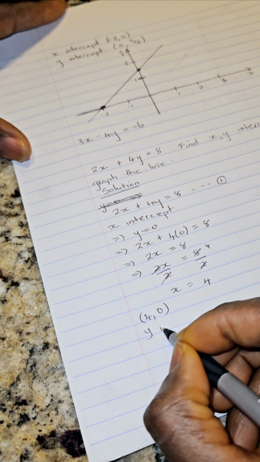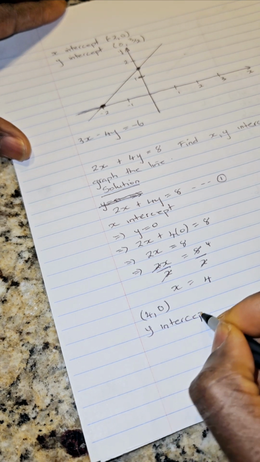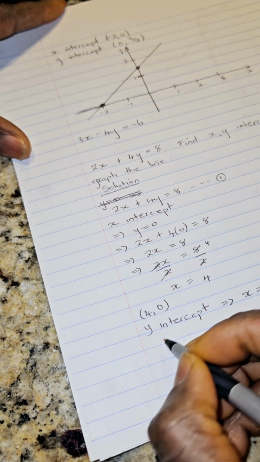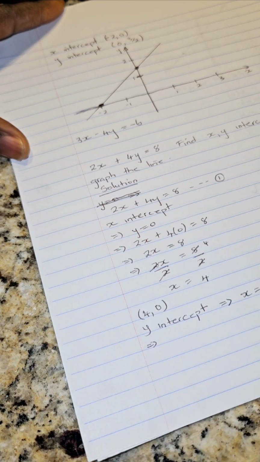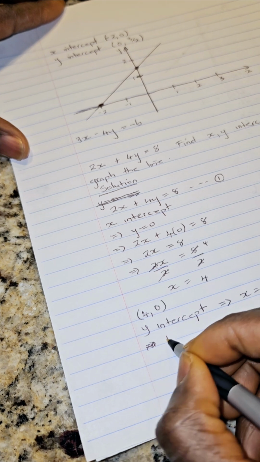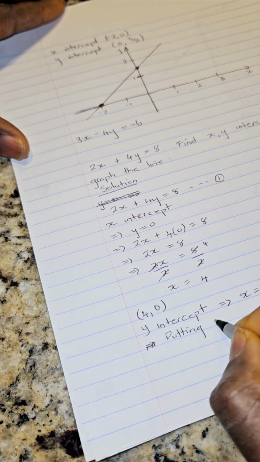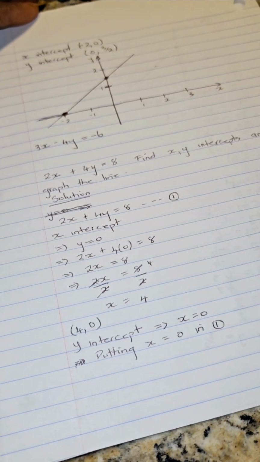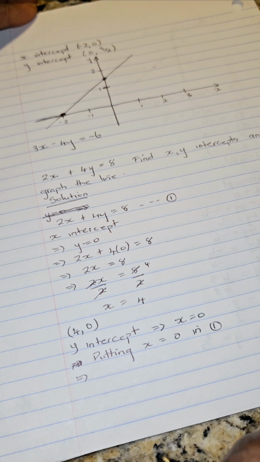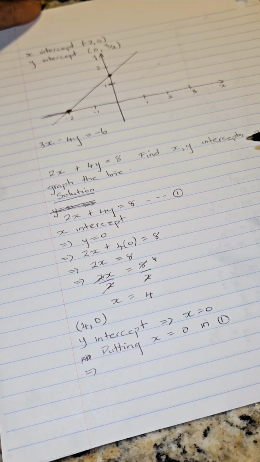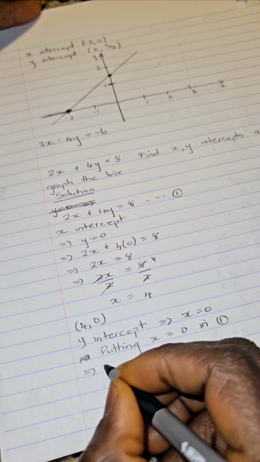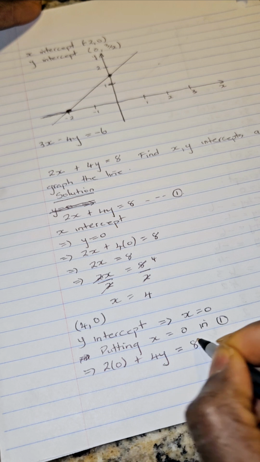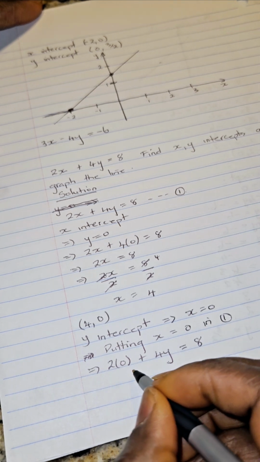Now, y-intercept. We have said it means x equals 0. That means if I put x equals 0 in equation 1, it means that we will have 2 times 0 plus 4y equals 8. 2 times 0 is 0.